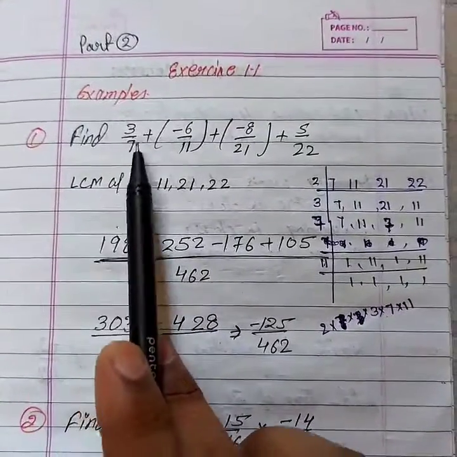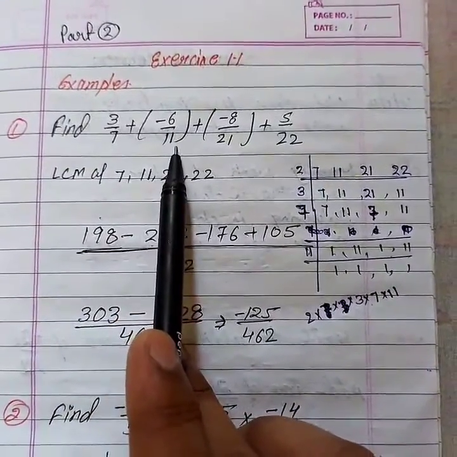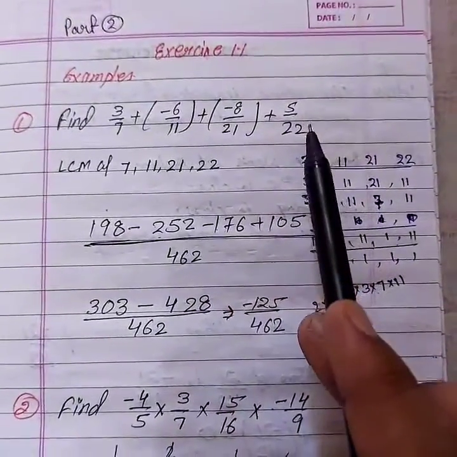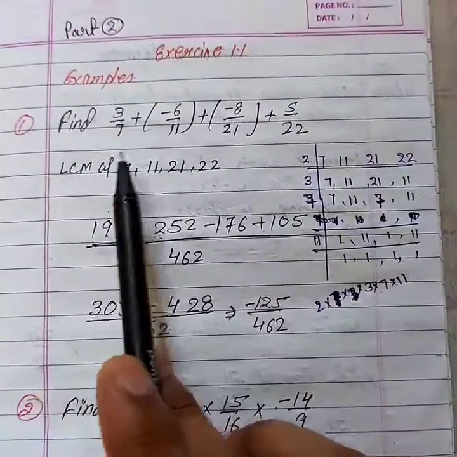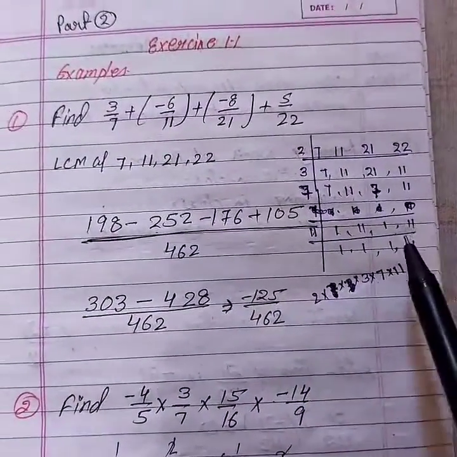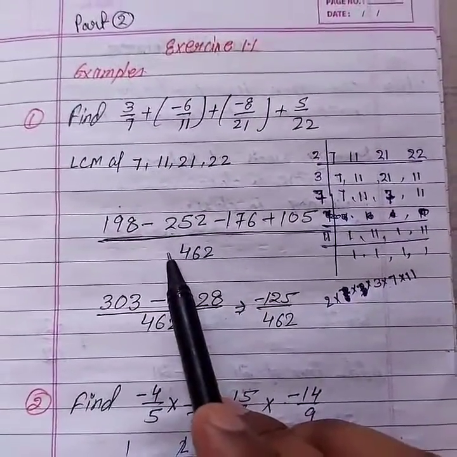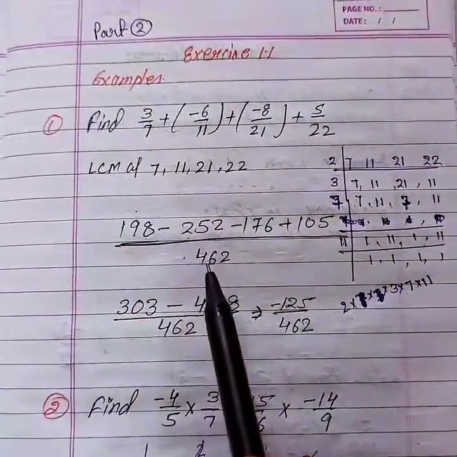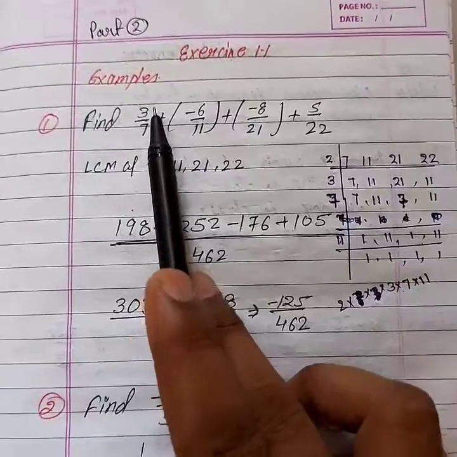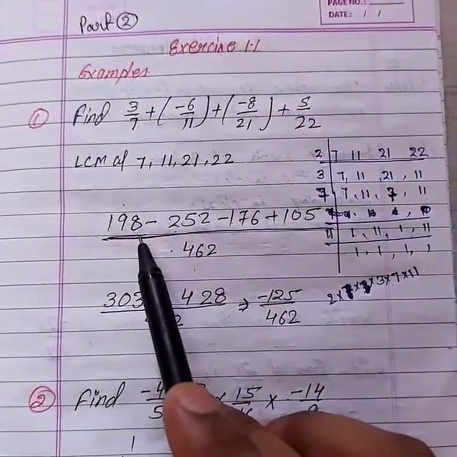First example: find 3/7 + (6 − 6/11) + (−8/21) + 5/22. First we take the LCM of these denominators. You can see here I am finding the LCM. This is LCM 462. Now 462 divided by 7 and the result multiplied with 3, we get 198.